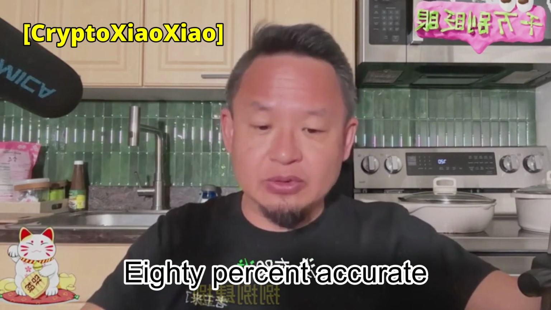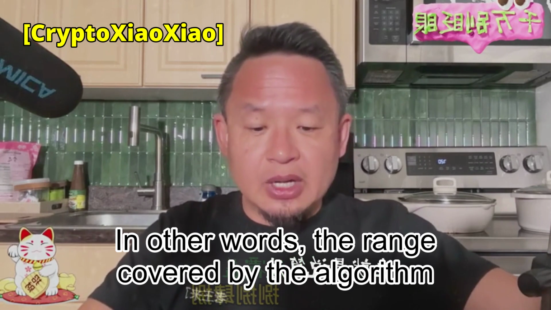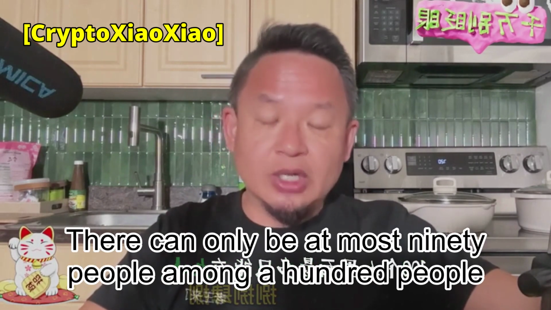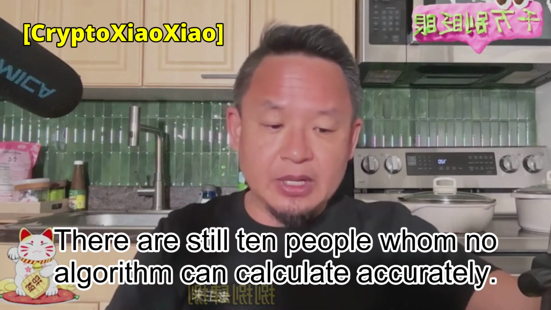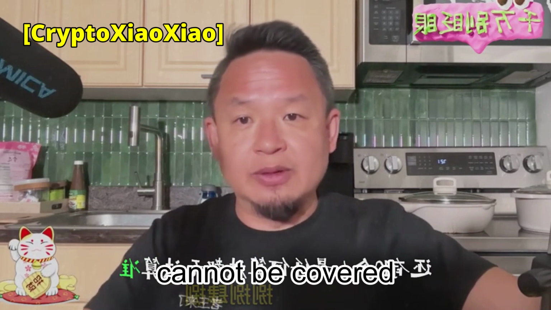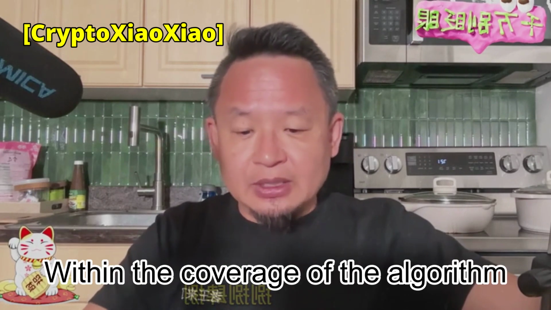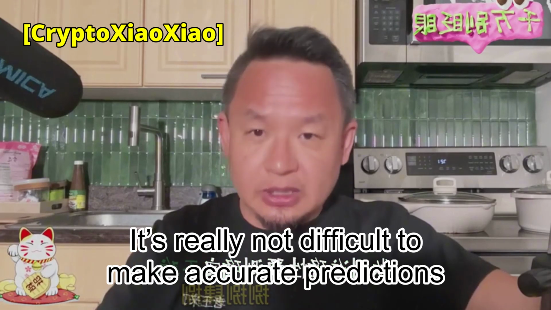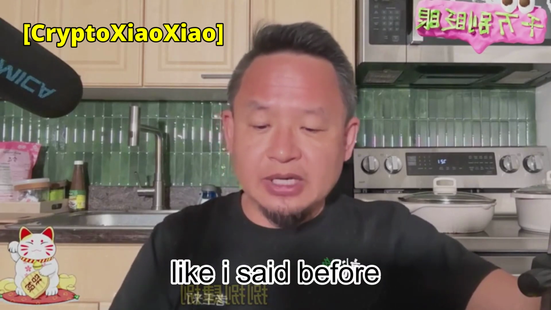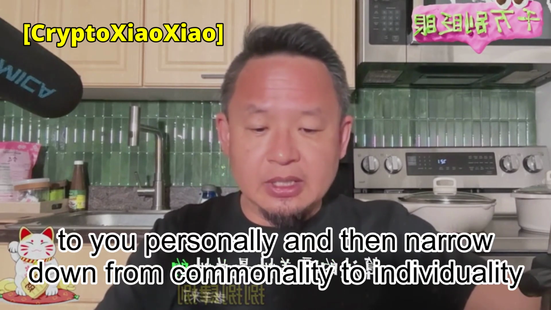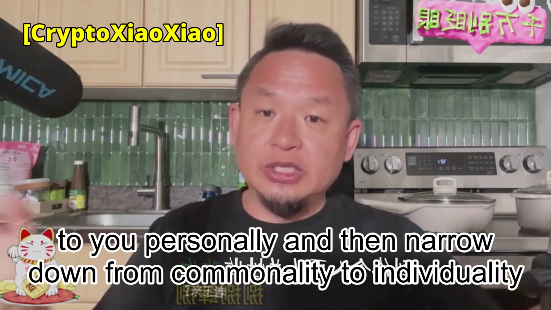80% accurate means the range covered by the algorithm can only include at most 90 people among 100 people. There are still 10 people whom no algorithm can calculate accurately and cannot be covered within the coverage of the algorithm. It's really not difficult to make accurate predictions. Like I said before, algorithm coverage is common to you personally, and then narrow down from commonality to individuality.